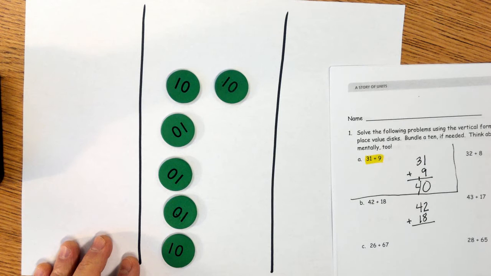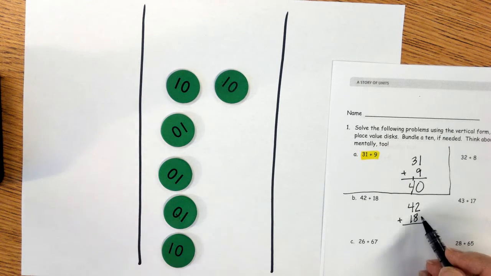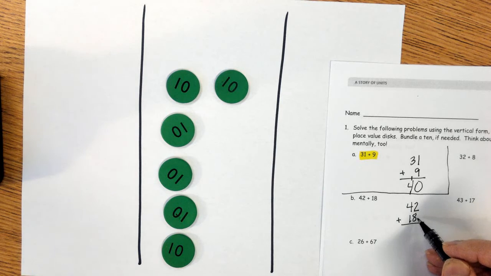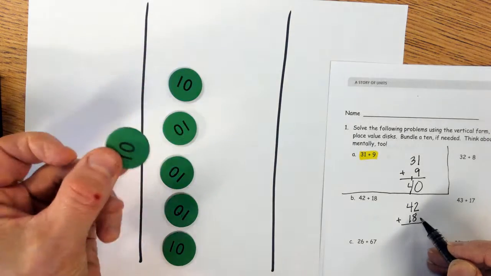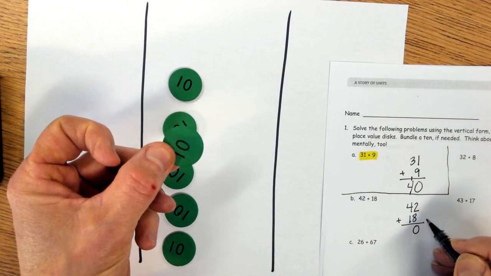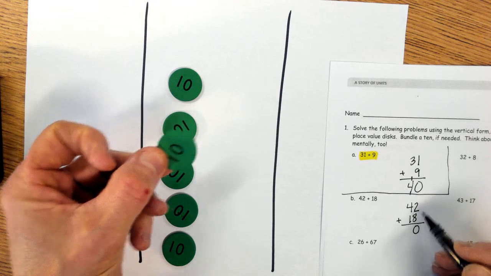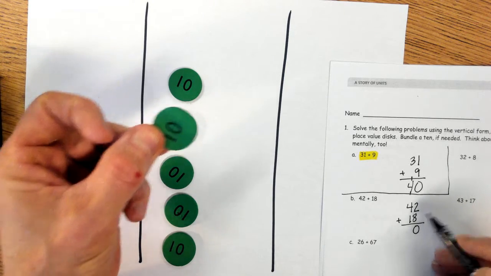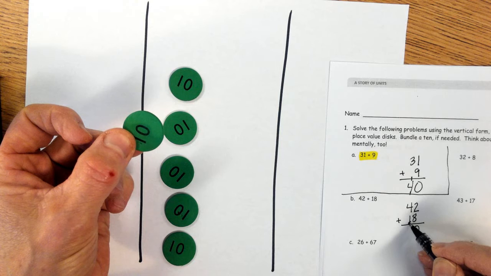How do we record that in our vertical stack here? Well, the 2 plus 8 gives us 10. There's the 10. We bundled it. And now in the ones place, we've got 0 ones, and we bundled this, so we're going to show it as a bundle mark, just lining it up in the tens place.